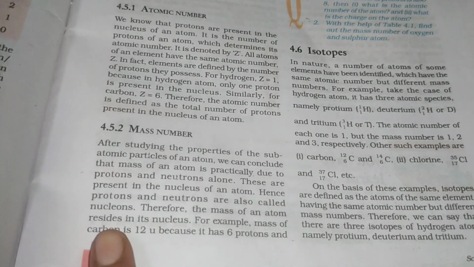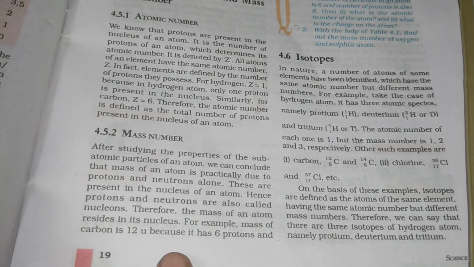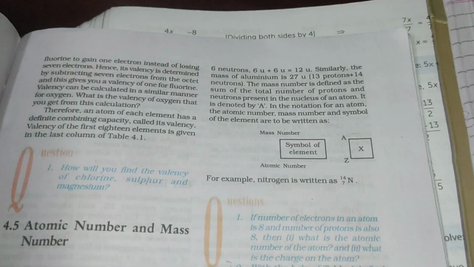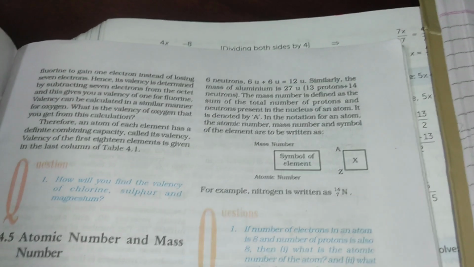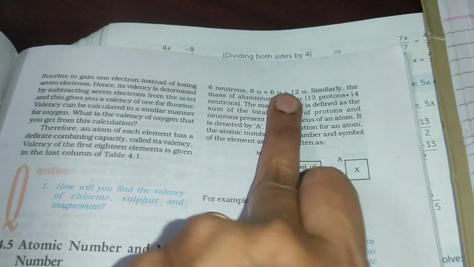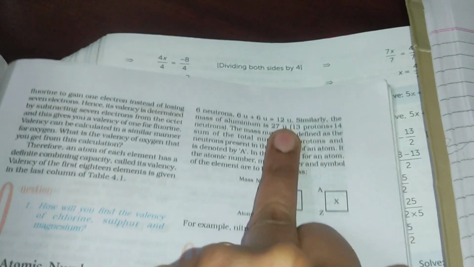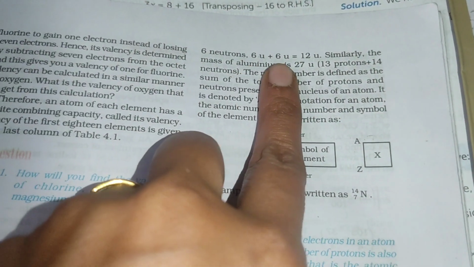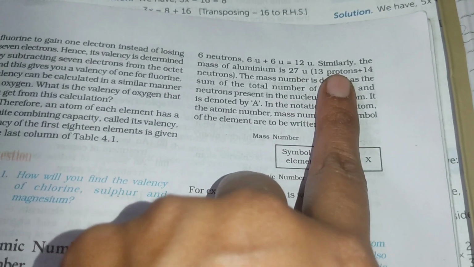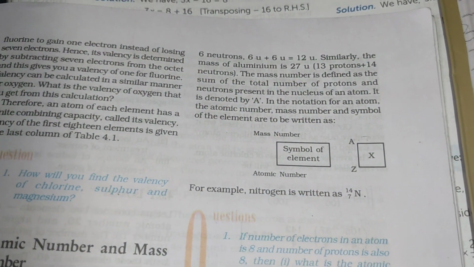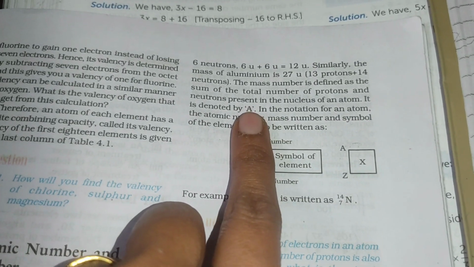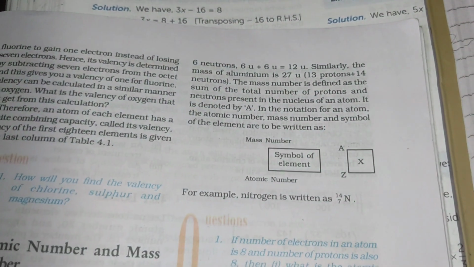So the mass of carbon is 12 u because it has 6 protons and 6 neutrons. So we can easily say mass number is nothing but proton number plus neutron number. That is 6 u plus 6 u, 6 protons plus 6 neutrons, equal to 12 u. Similarly, the mass number of aluminium is 27. That means 13 protons and 14 neutrons are present here, and it is represented by A. So mass number is nothing but the total number of protons and neutrons.